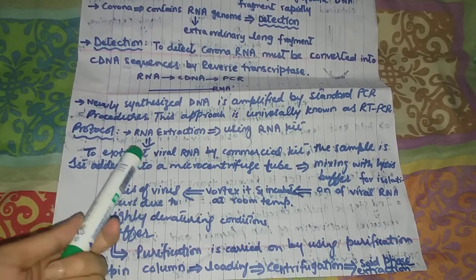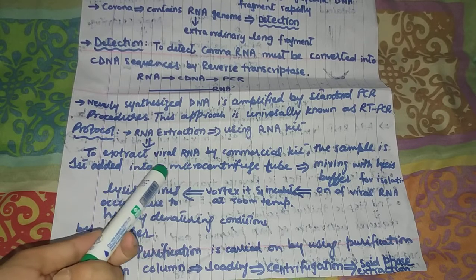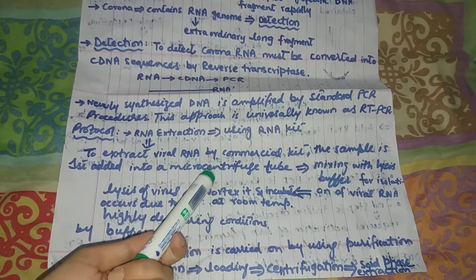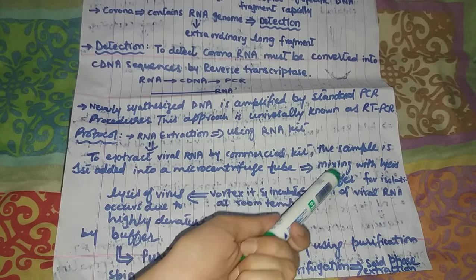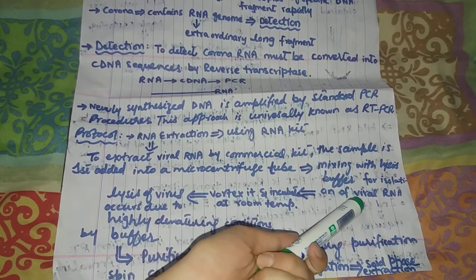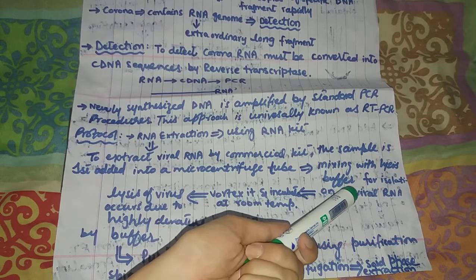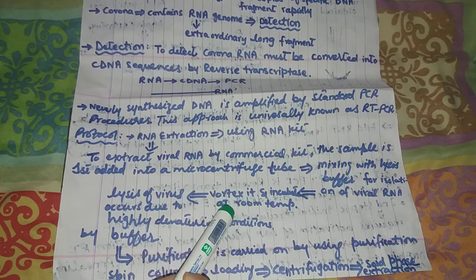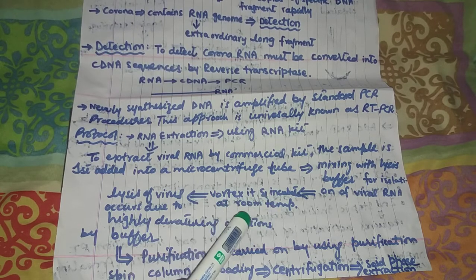To extract viral RNA by a commercial kit, the sample is first added to a microcentrifuge tube. The next step is the addition of a buffer known as lysis buffer. After addition of this lysis buffer, we vortex our microcentrifuge tubes and then incubate at room temperature.